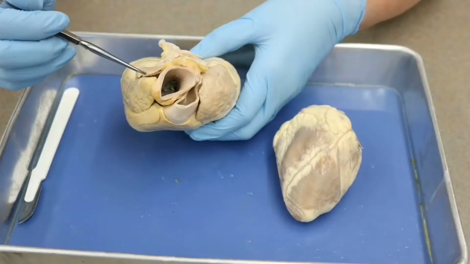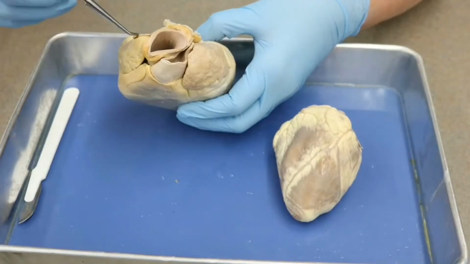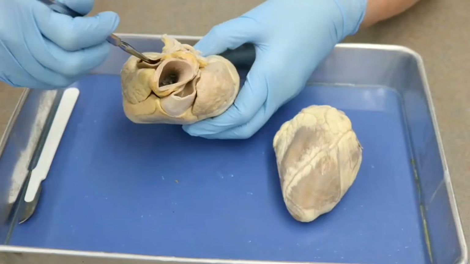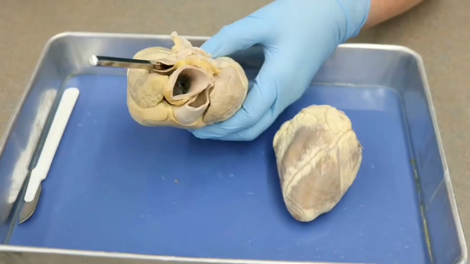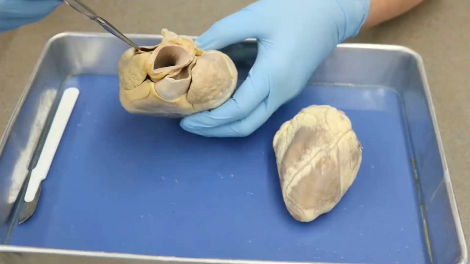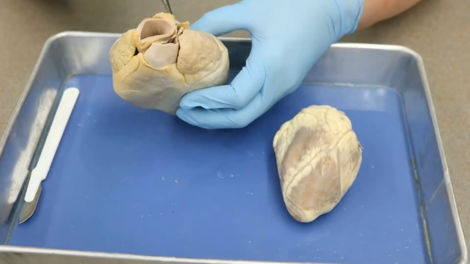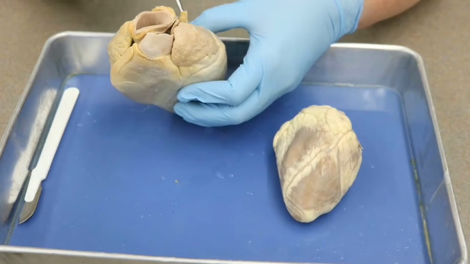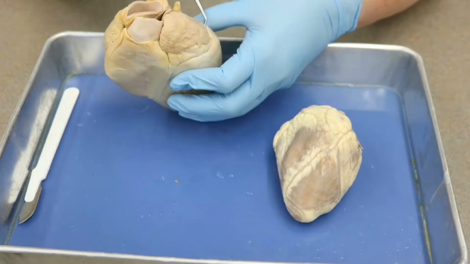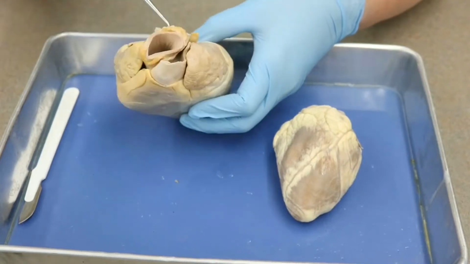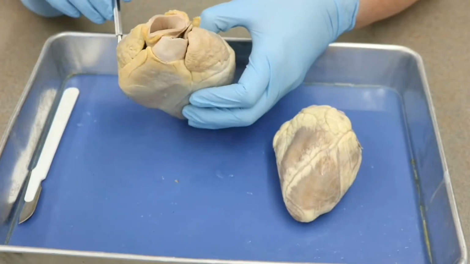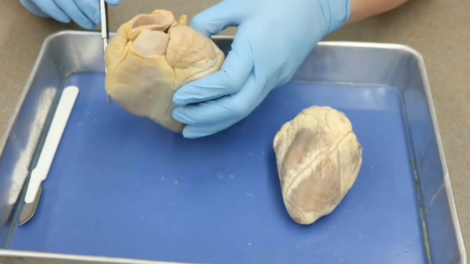Now, there's another vessel right here. You can kind of open it up and go inside here. And that is going to be your superior vena cava, okay? And that is about it for this heart. Its other vessels have kind of been cut too short, so they are not visible.